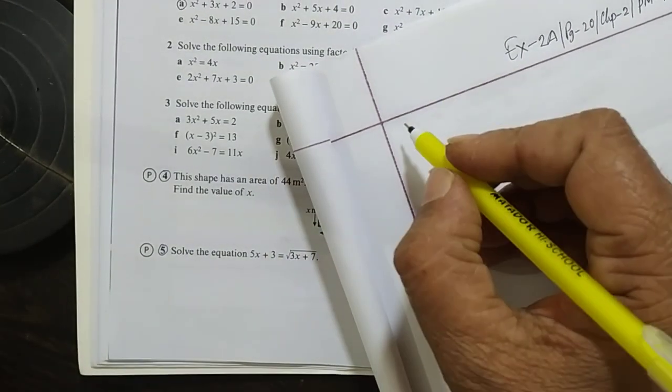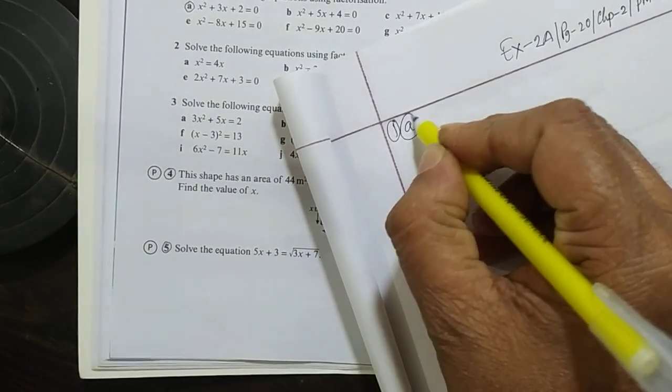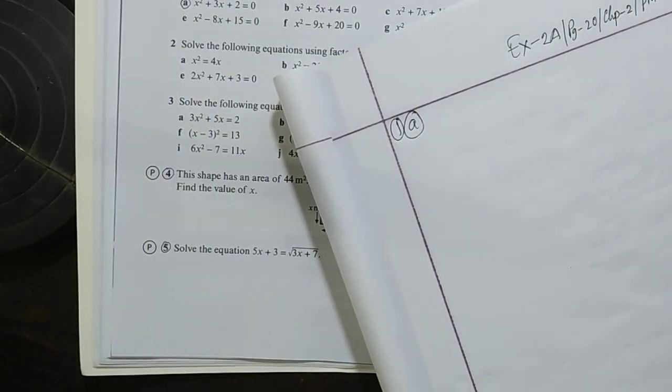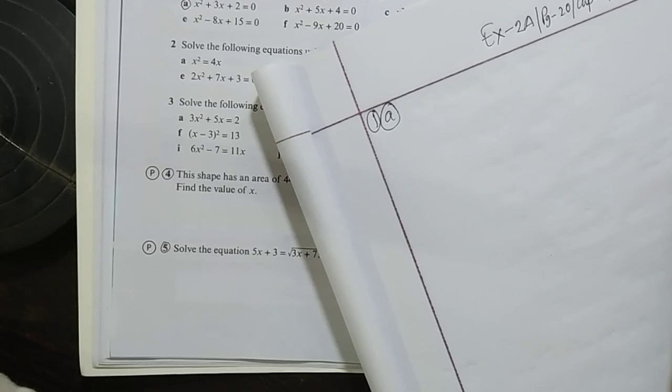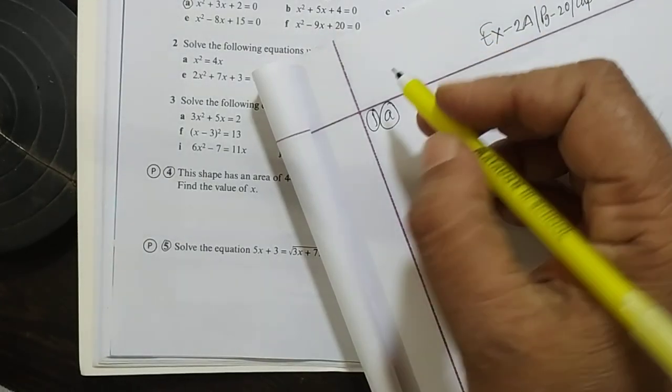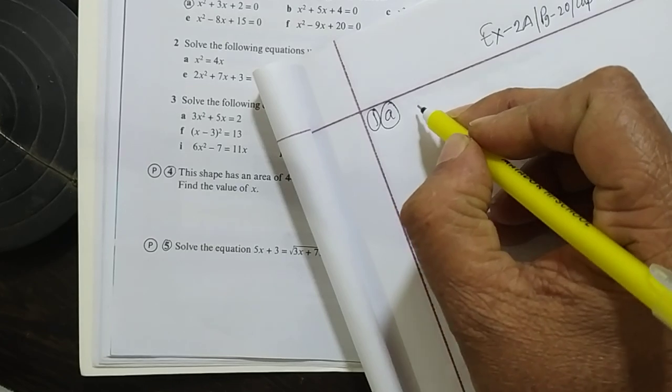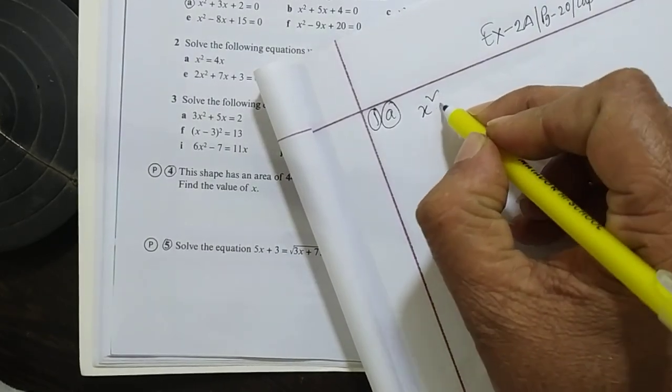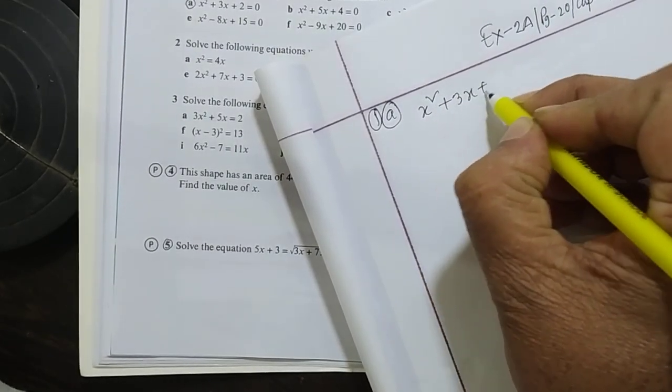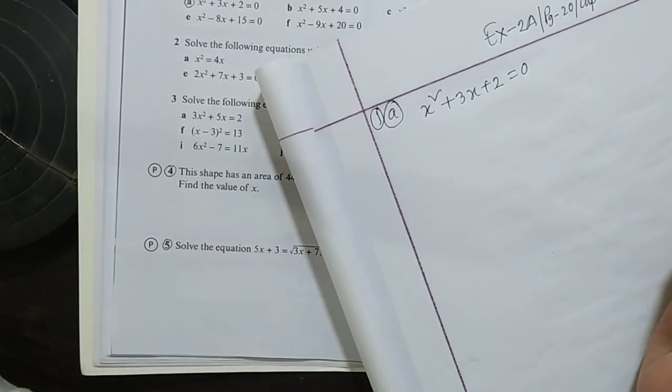Here start from question number 1A. The question is x square plus 3x plus 2 is equal to 0.